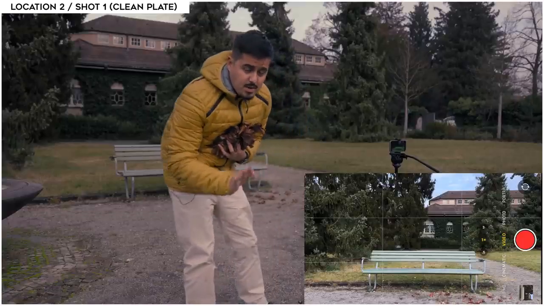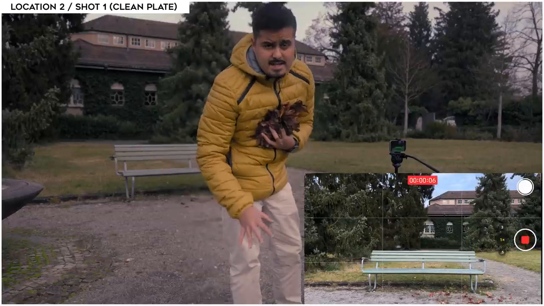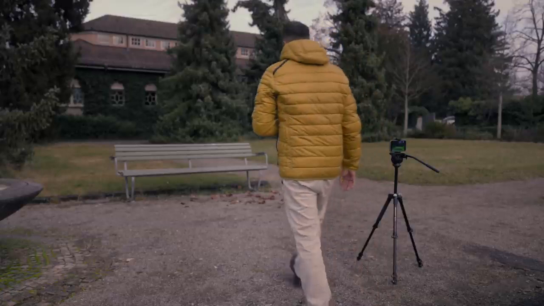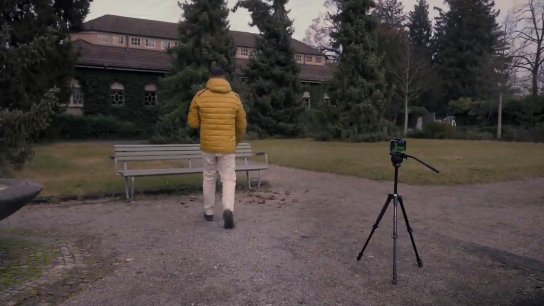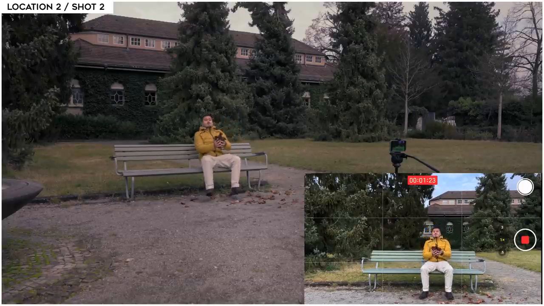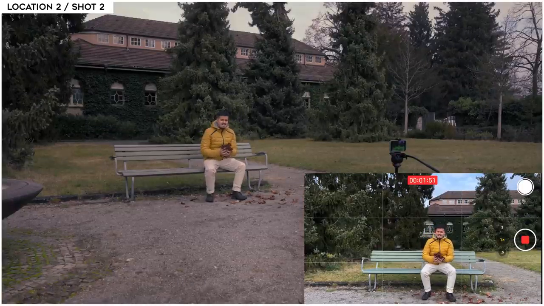So first I'm going to record a clean plate. The clean plate is going to be around 5 to 10 seconds. And once I have that, I'm actually going to position myself. So the way I'm going to do it is I'm going to lean forward and then throw the leaves up in the air. And while they're in the air, I'm going to lean backwards, or I'm going to throw myself backwards and sort of give the audience the feeling that teleporting isn't really that comfortable.